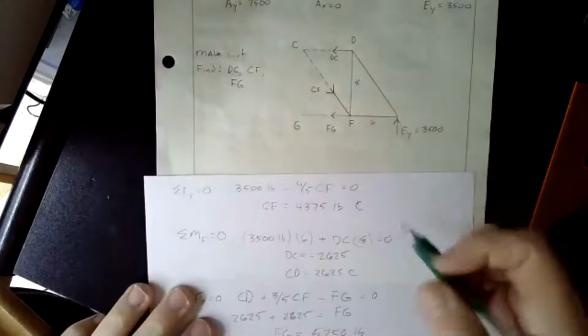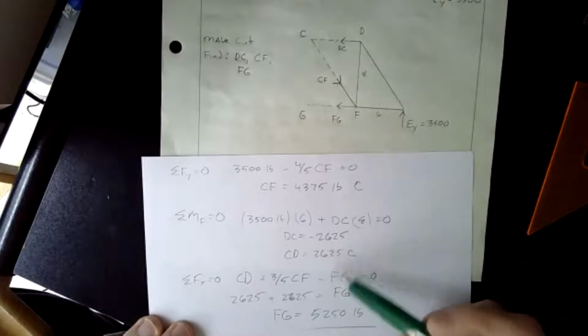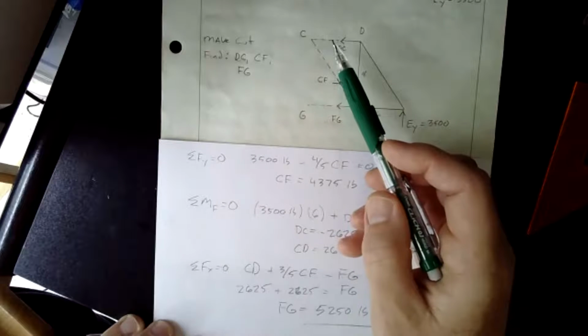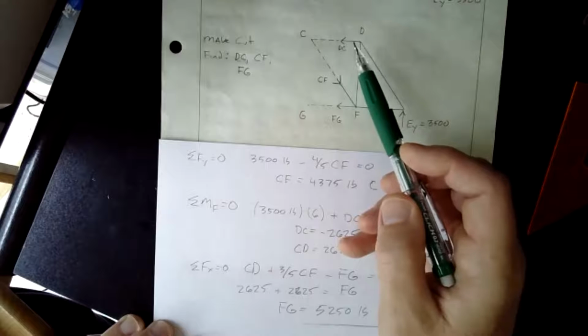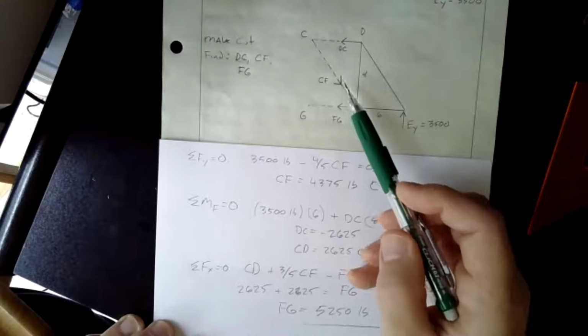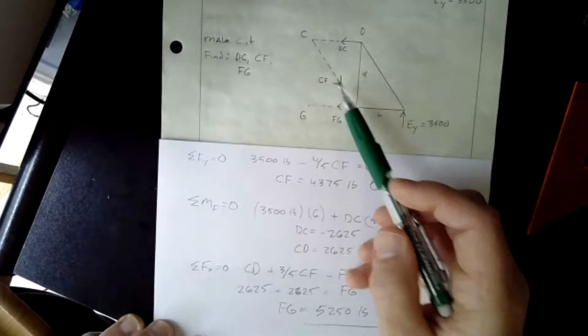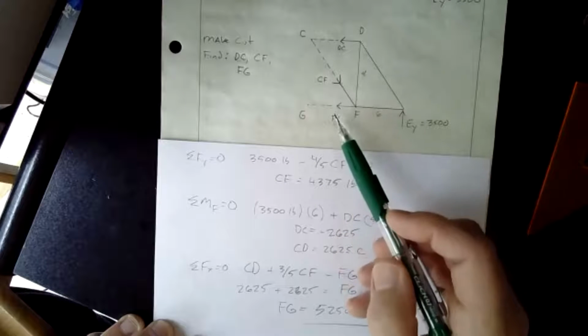But if we don't have multiple unknowns and we're just solving for one unknown at a time, once we realize what the correct one is, we can plug that in when we sum the forces in the X. Because really what we're saying is we know we have 2625 going this way. We have 2625 as the horizontal component of that. Therefore, this plus this has to be the 5250 going to the left.